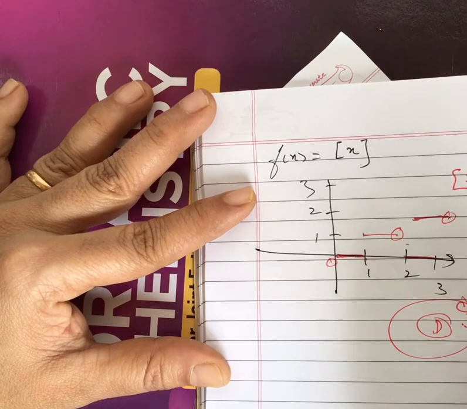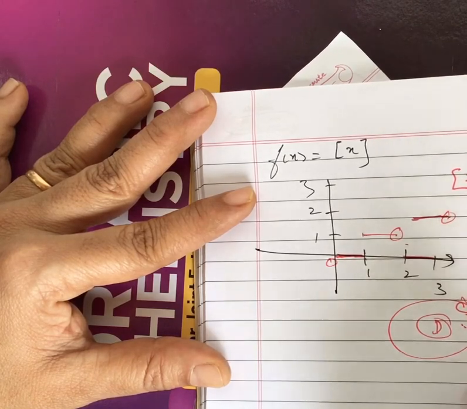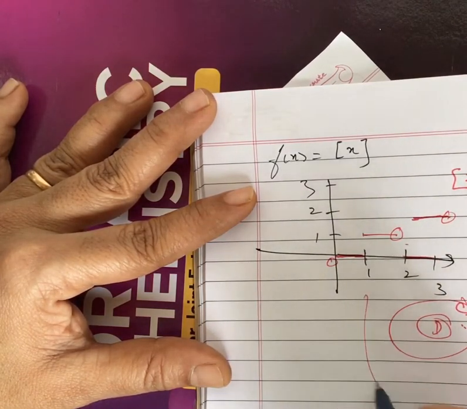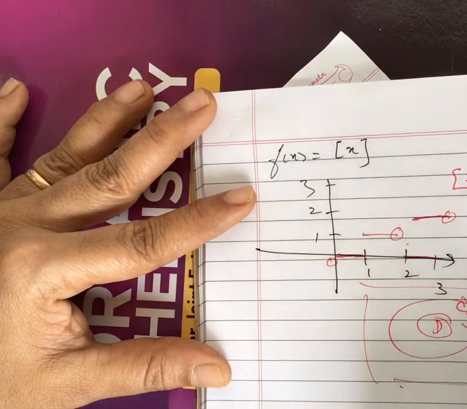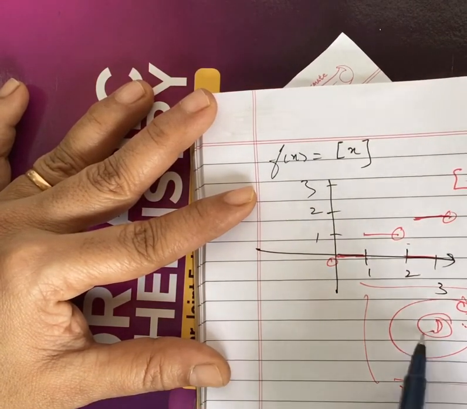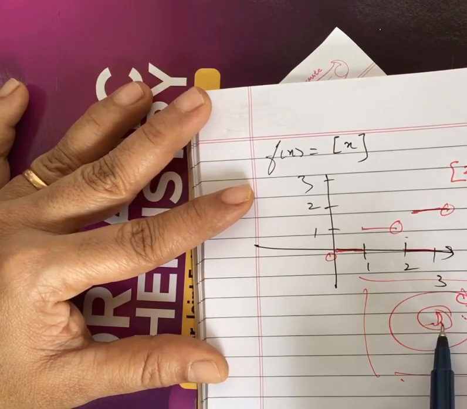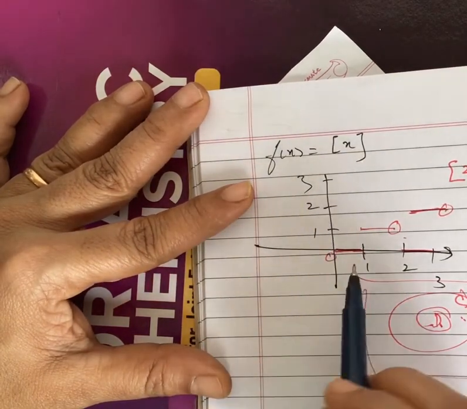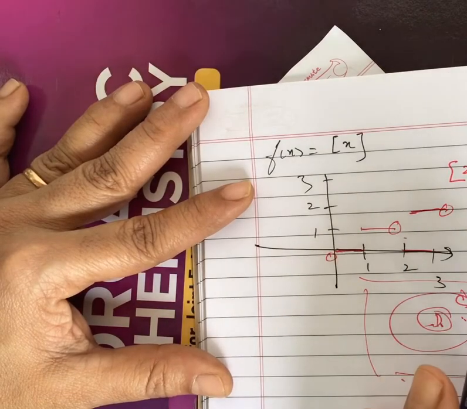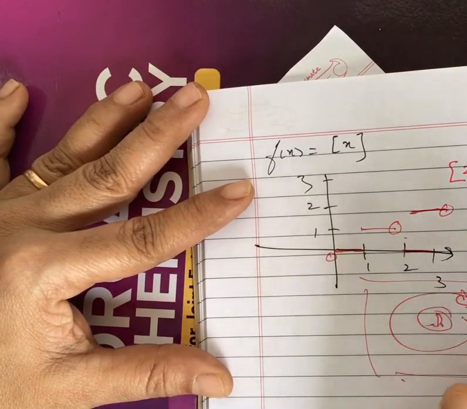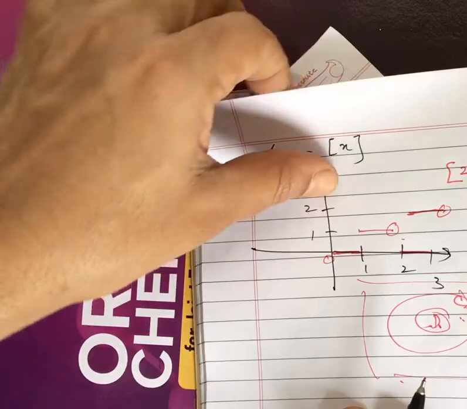So f of x equal to integer function of x is outside of this Venn diagram, so definitely it is not there in D. When a function is not continuous, it is definitely not differentiable too. So this integer function is not continuous at the integral points, and also it is not differentiable at the integral points. Now let us go to the questions.